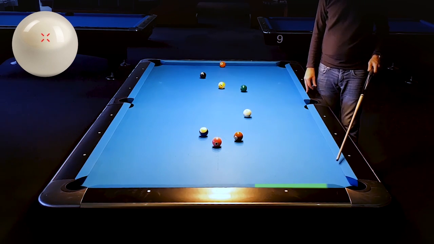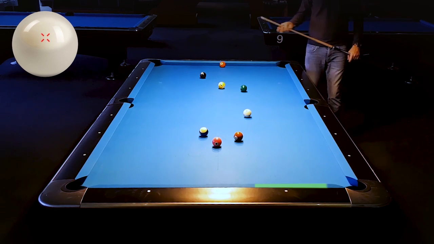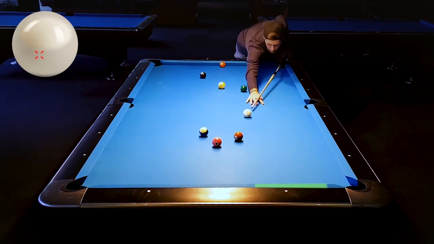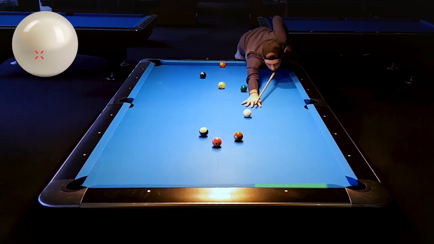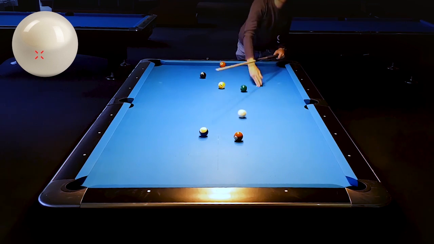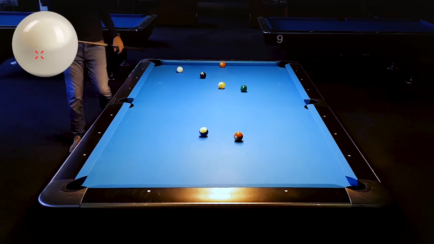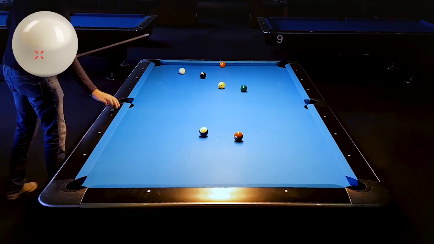We can manipulate the contact point on the first rail by hitting high or low on the cueball, and the contact point on the second rail can be manipulated by hitting left or right English. And as you see, after hitting these two rails, it's only a matter of speed because then we cannot change the path of the cueball. So we can manipulate the path of the cueball with the first two rails.